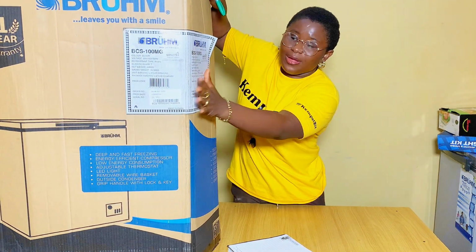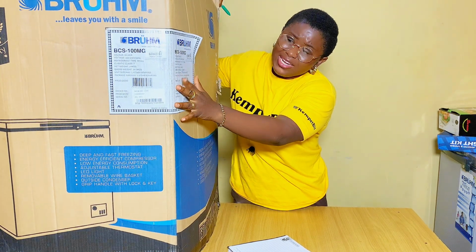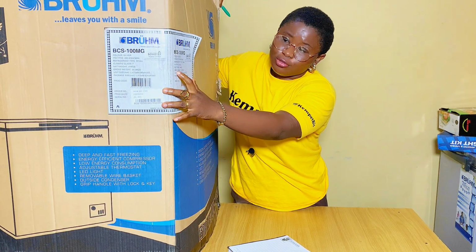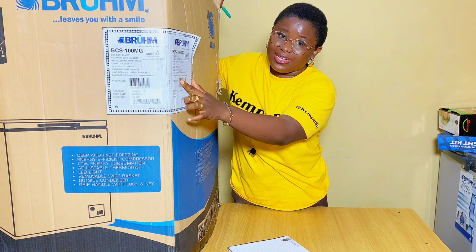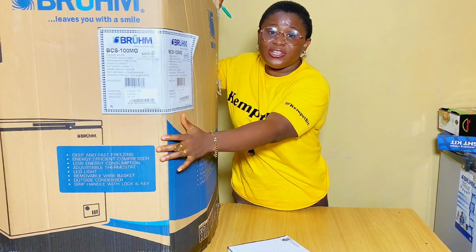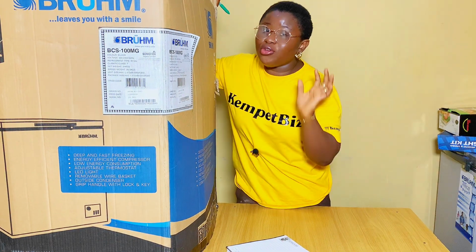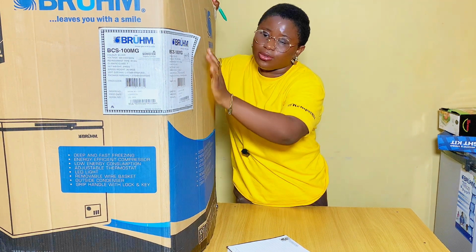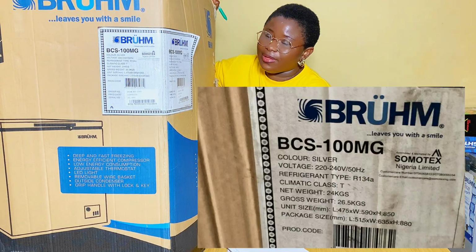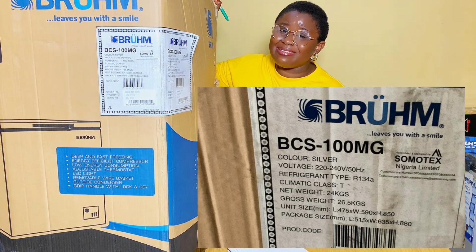And from this information, you see that we have two different parameters here. We have unit size in millimeter, which is the size of the fridge inside this fridge carton. But we are not calculating the size of the fridge. We want to calculate the size of this carton, which is what our CBM is going to be. So that is what we have as the package size, and it is in millimeter.